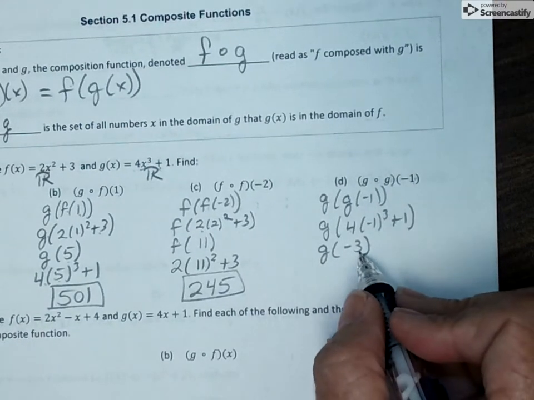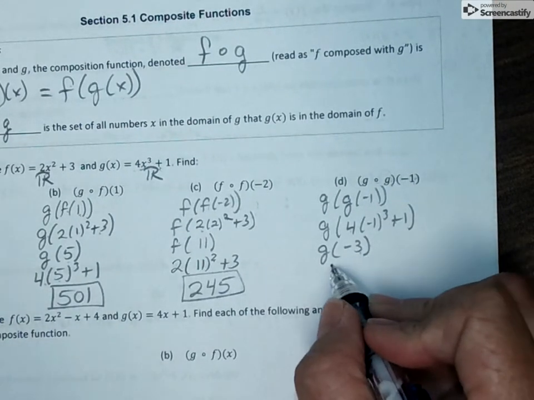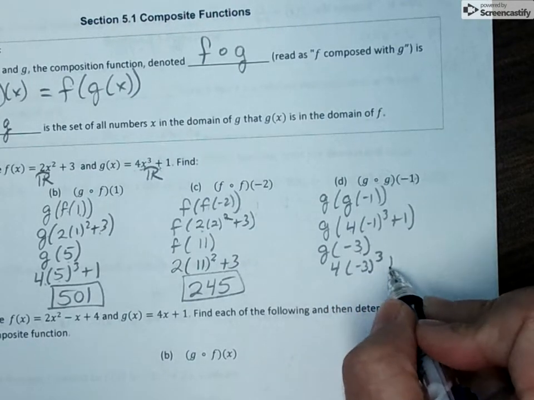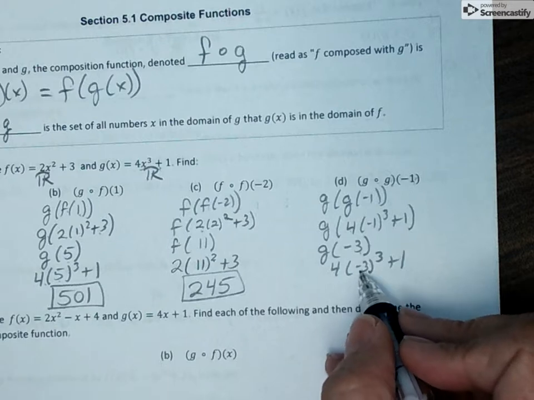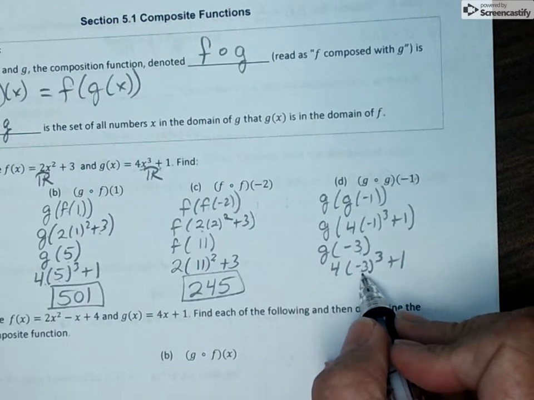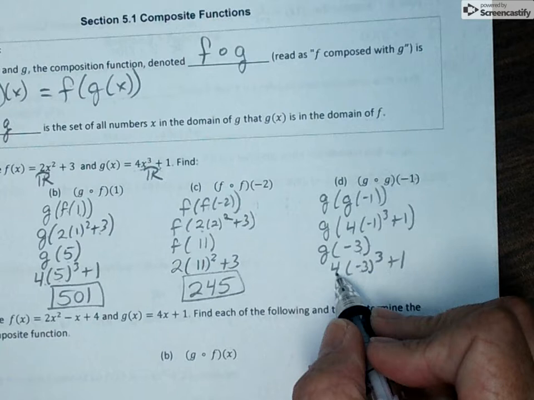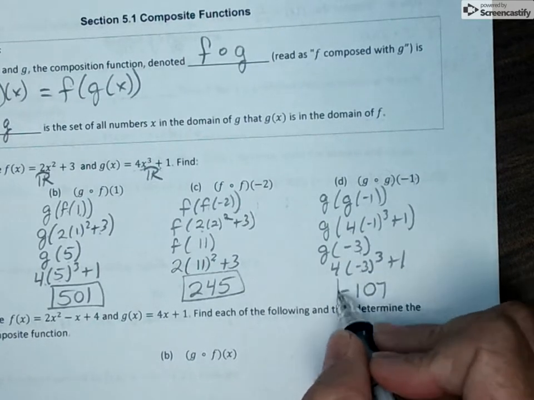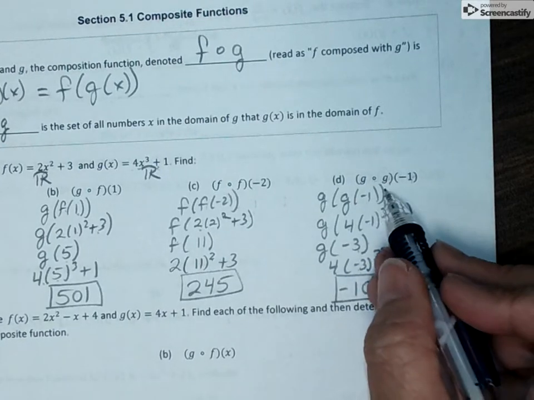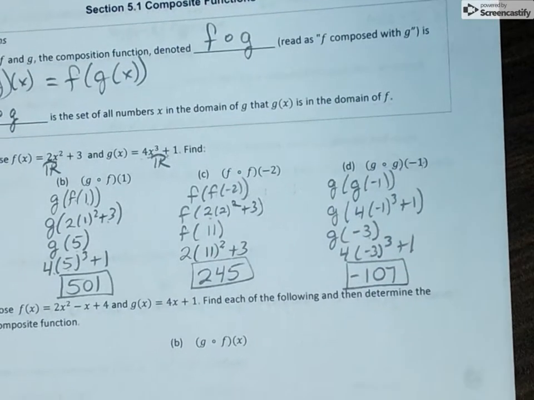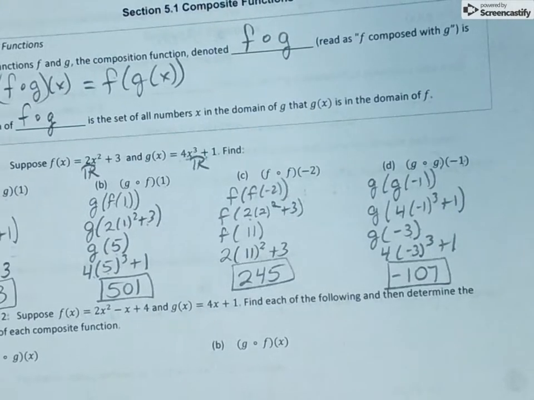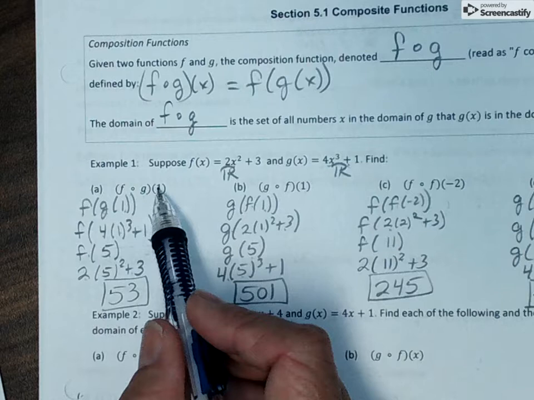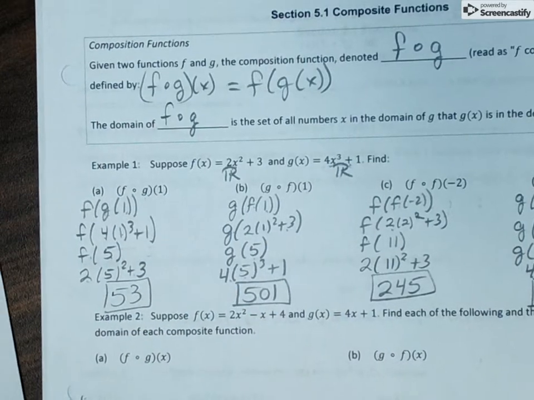So I'm now going to take this negative 3 and plug it into g, which says 4 times whatever you're given, in this case a negative 3, cubed plus 1. Negative 3 cubed is negative 27, times 4 is negative 108, plus 1 is negative 107. So g of negative 1 is negative 107. Okay, not too bad, I hope. Again, you start on the inside, or the first function, and work your way outward.